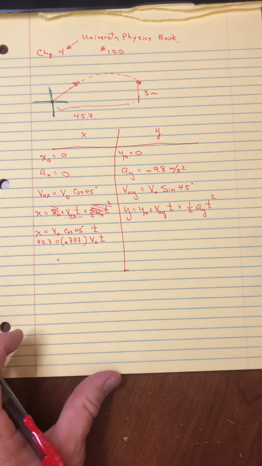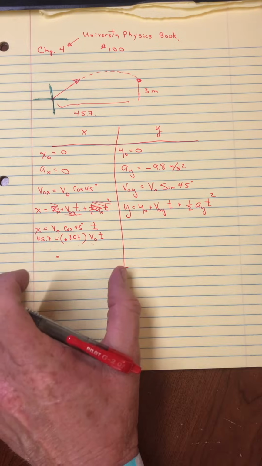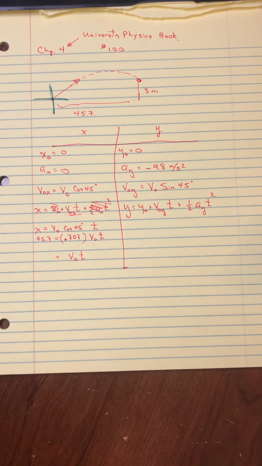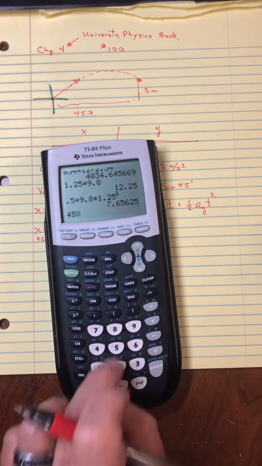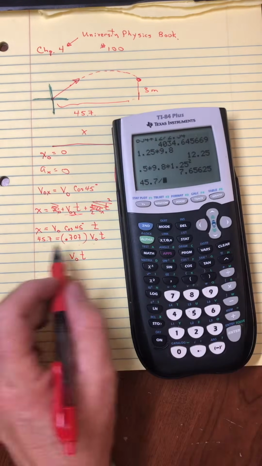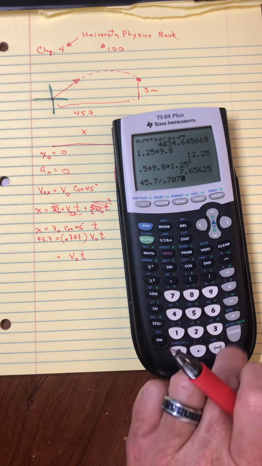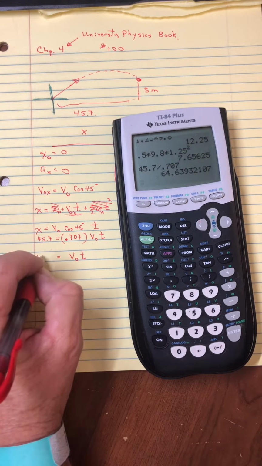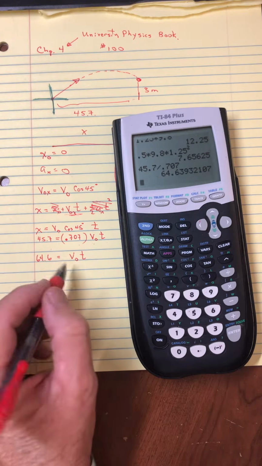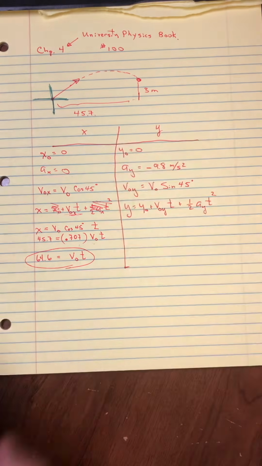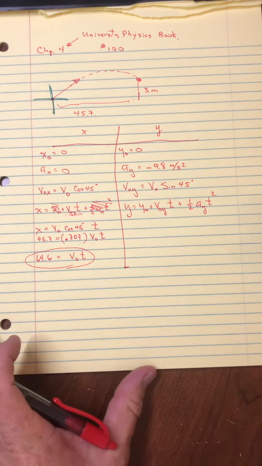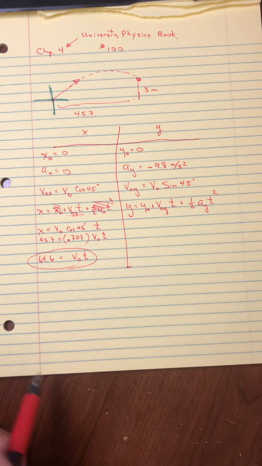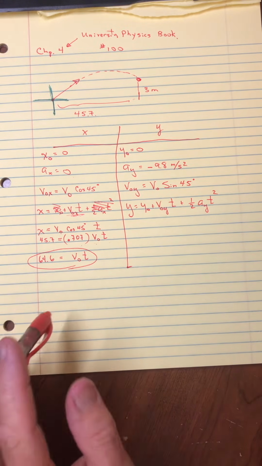One more step on the x motion before I go to the y motion: take the 45.7 and divide by 0.707, and you get 64.6. So what I have so far is one equation with two unknowns.